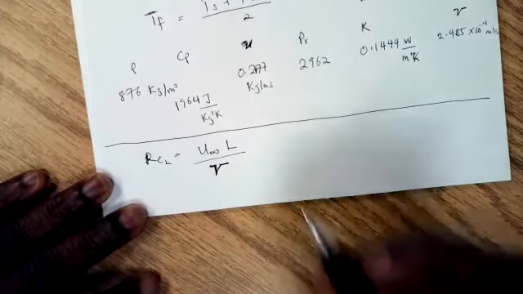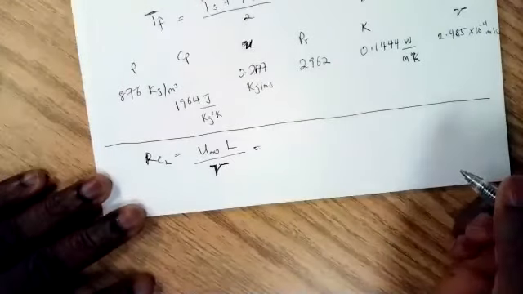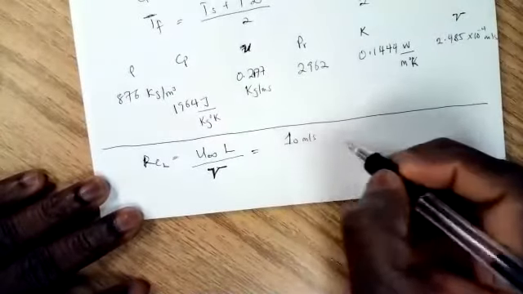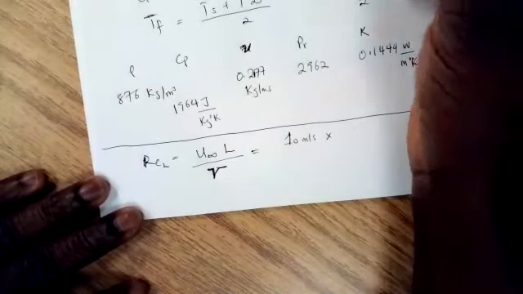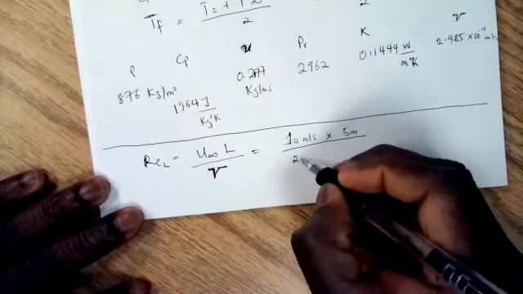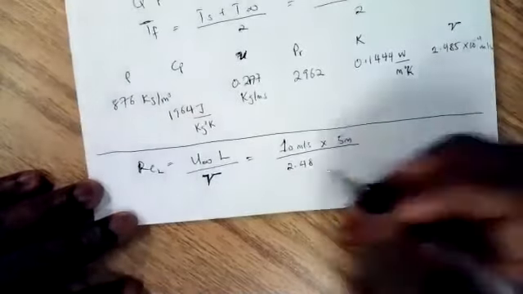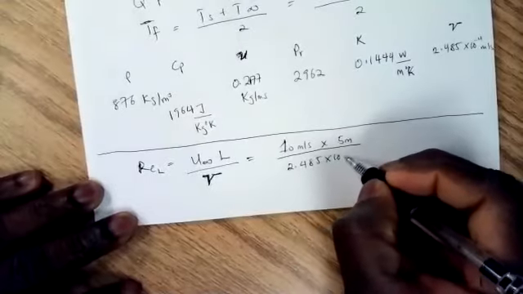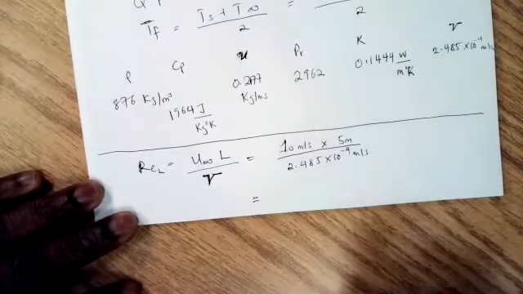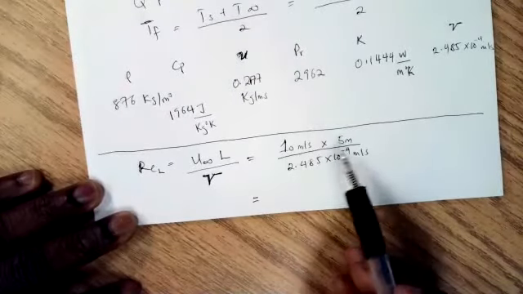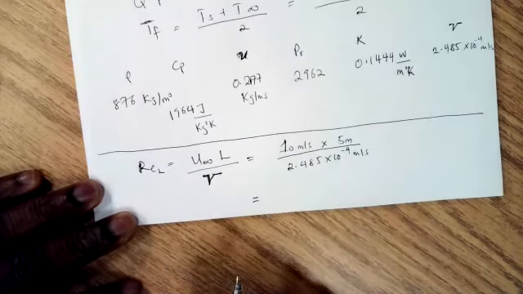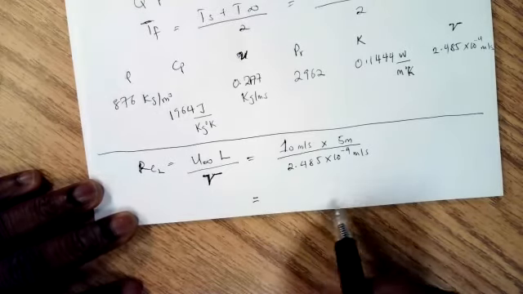Okay, and this comes out to what was the value for this? 10 meters per second multiplied by 5 meters, divided by 2.485 times 10 to the minus fourth. I hope the units align. Okay, the units align. And we should get something in the range of, can you compute this real quick?